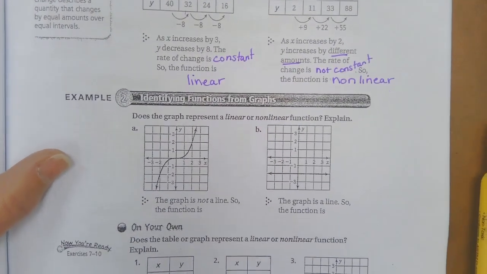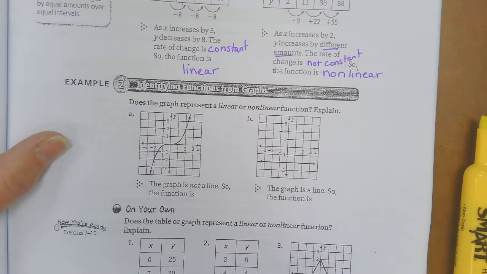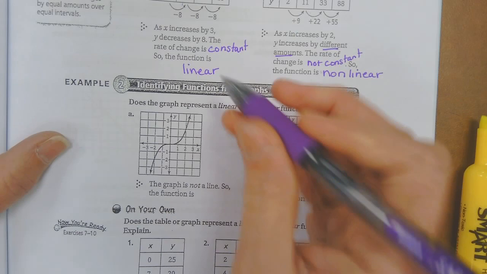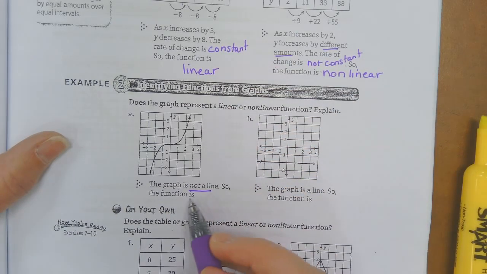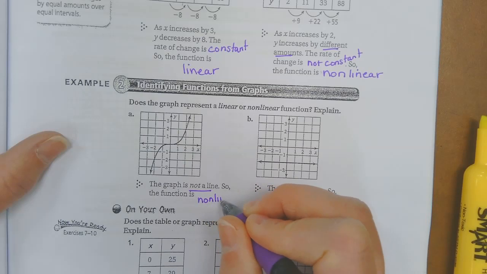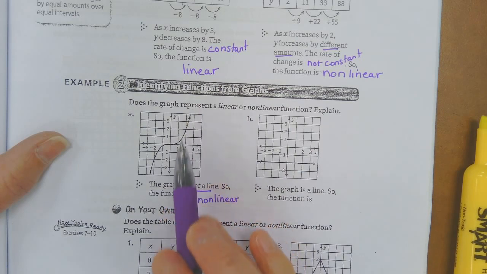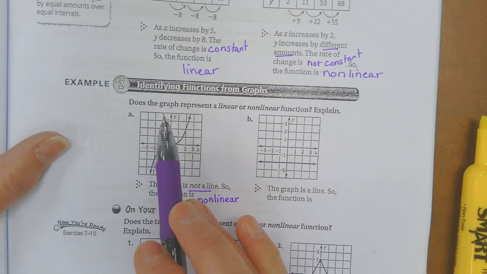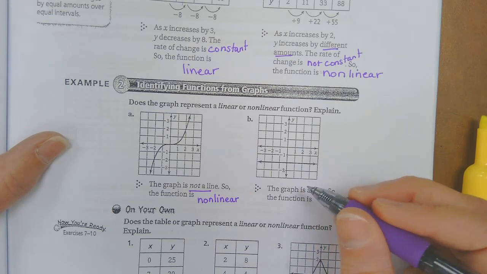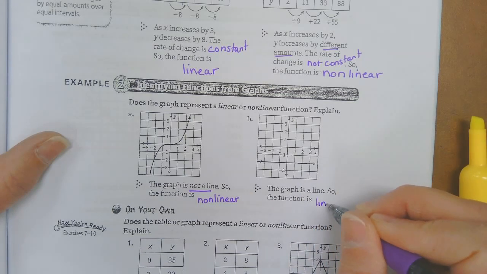Now, identifying functions from graphs. Does the graph represent a linear or a nonlinear function? The graph is not a line, so the function is nonlinear. It has to be a straight line at a constant rate, and it cannot be vertical. Remember, if it's vertical, it's not a function. So this is nonlinear. The graph is a line, even though it's horizontal, it is a line, and this is a linear function.